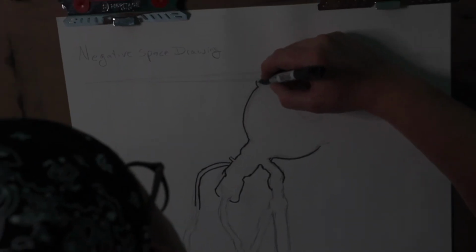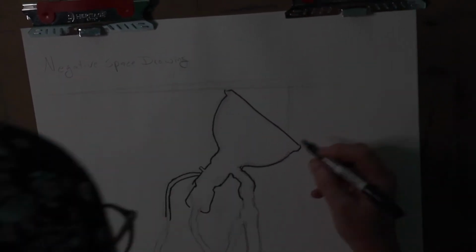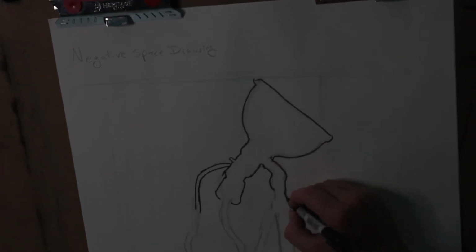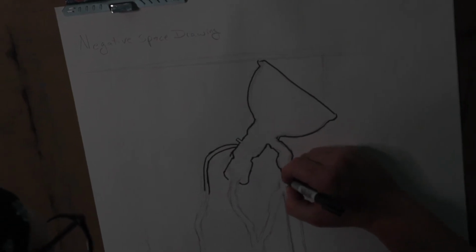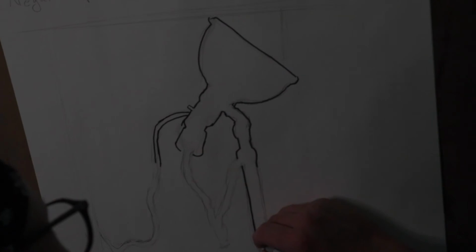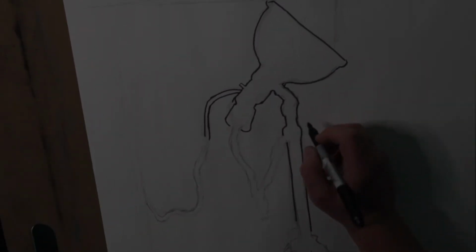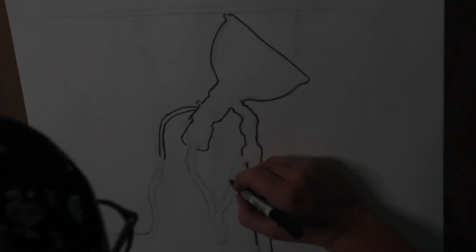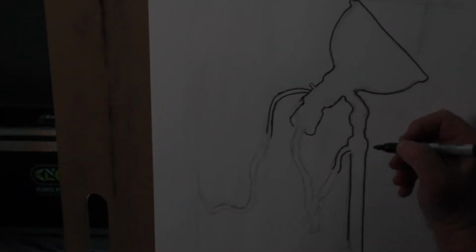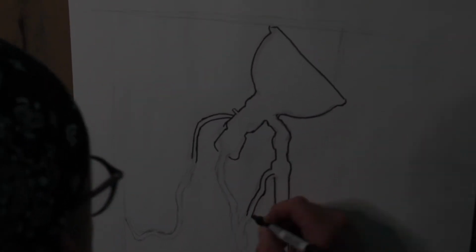I think maybe I have this a little bit more angled than I see it. It's pretty straight actually. Trying not to stylize this stuff.